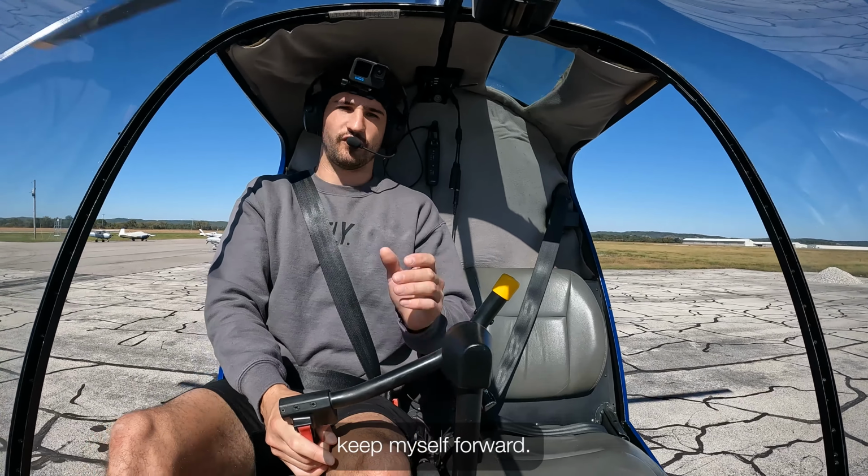In order to hover, I'm using all three elements of flight, which are the pedals, the cyclic, and the collective, all at the same time. I'm adjusting my altitude, how high I want to go, with this lever here, called the collective. I'm changing left to right and forward and back with the cyclic, and then the direction that I'm facing with the pedals. So all three of those, and you are good to go.